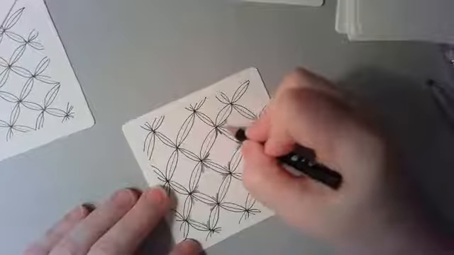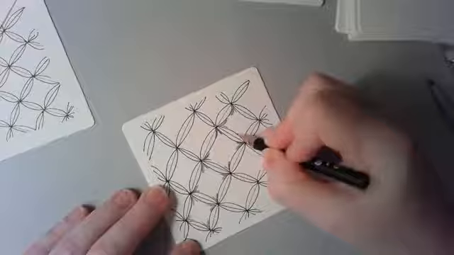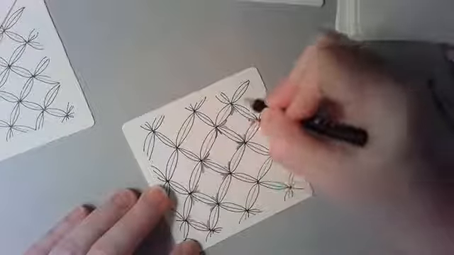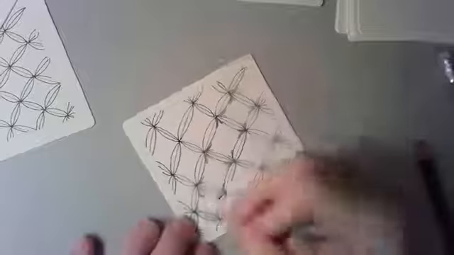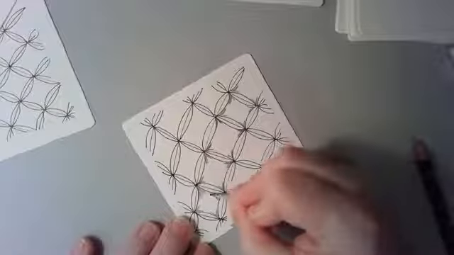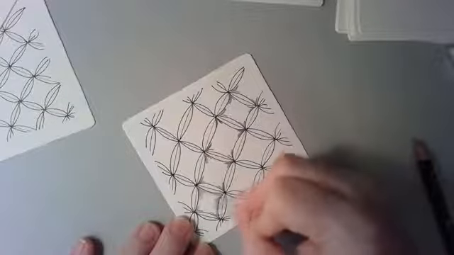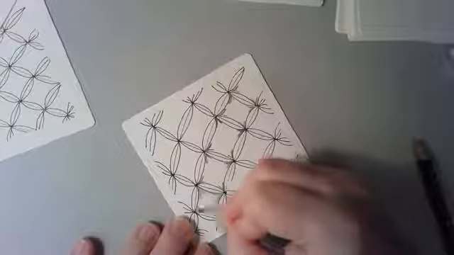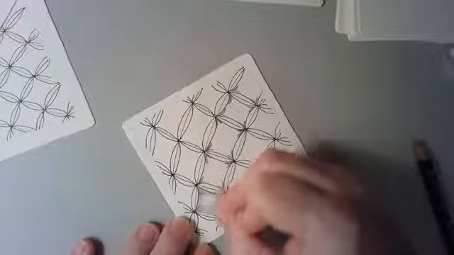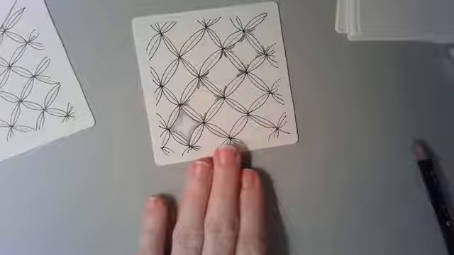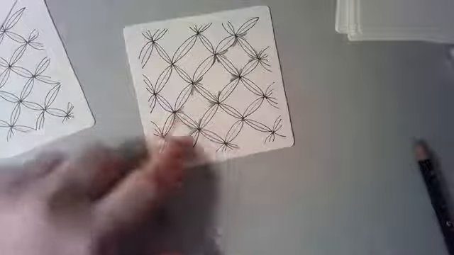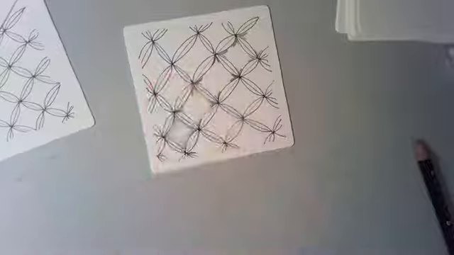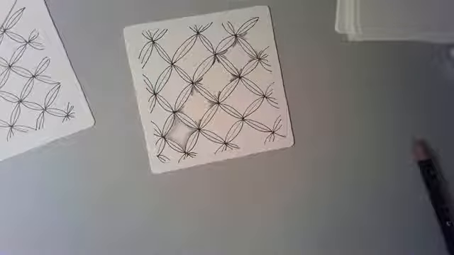And again, I'm not finishing these tiles because I just want to give you the ideas that you can then run with and play with. So then I soften right along the inside, and now I've changed the look. Now the focus is going to once again be on these cross beams. Does that make sense to everybody?